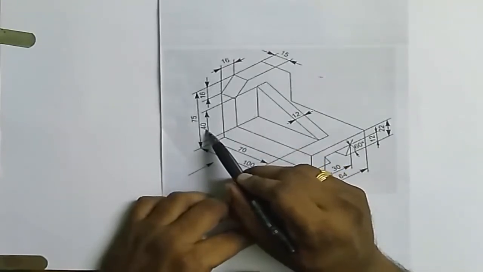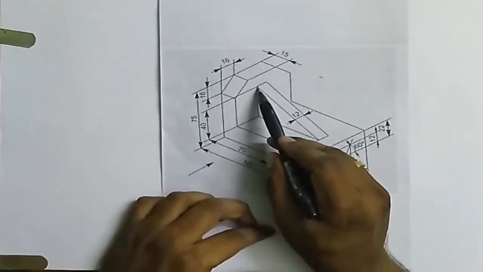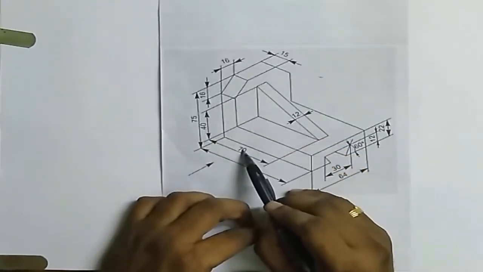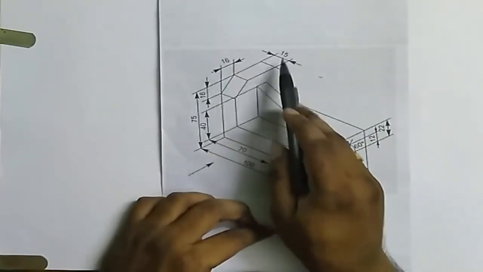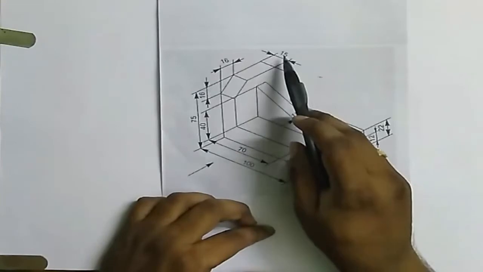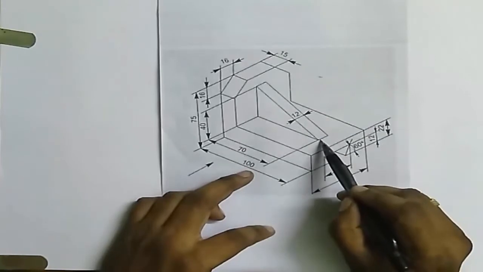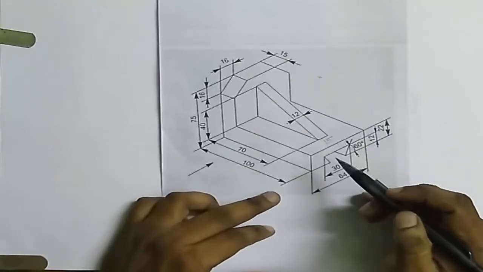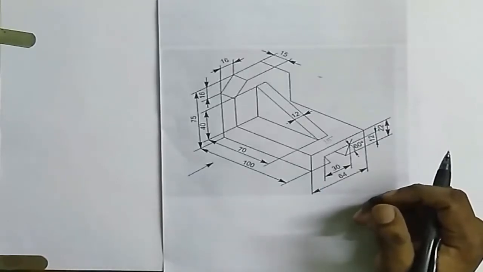This line length is 40 mm and this line length is 70 mm. The total length will be 100 mm. The thickness of this is 15 mm. So from this end point to here will be 70 plus 15 equal to 85 mm. Then 100 minus 85 will be just 15 mm. This is how you have to split the dimension into various dimensions so that you can draw the orthographic projection easily.